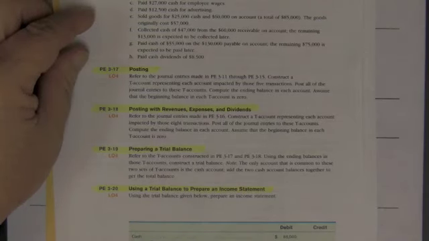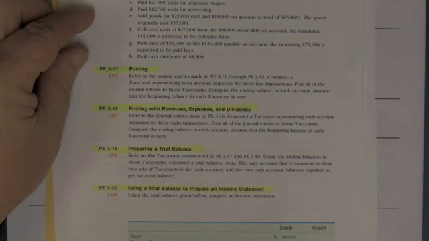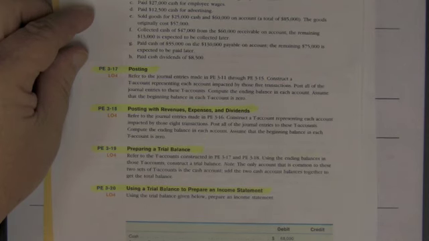Okay, problem 317 is a lot like having an argument with your wife. It tells you one thing, and then it tells you to do something else, and then what it really wants you to do is something it doesn't tell you at all.